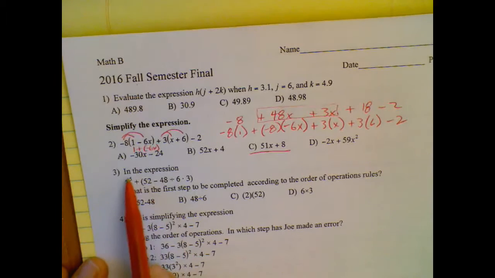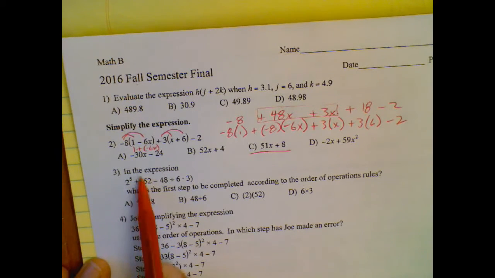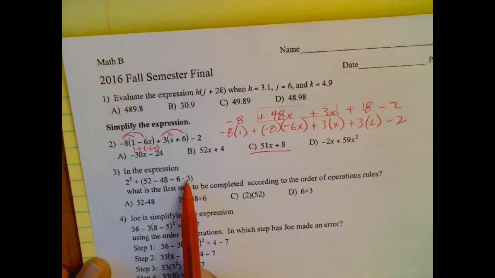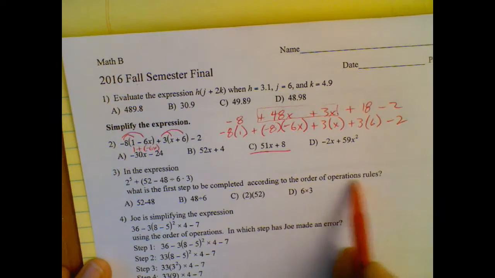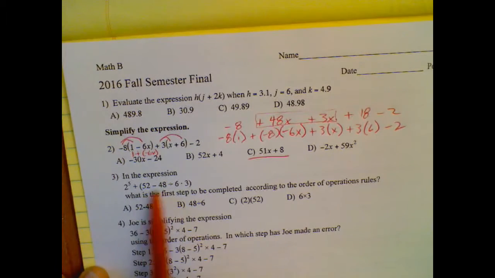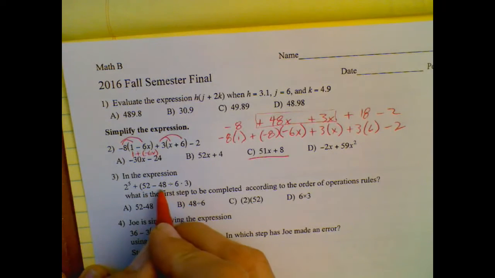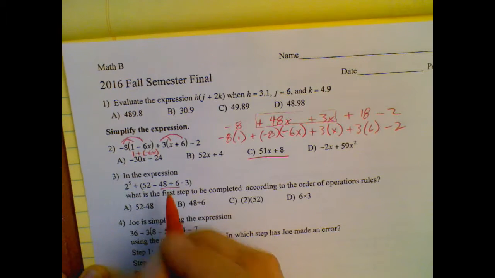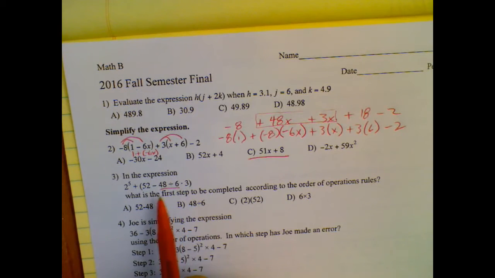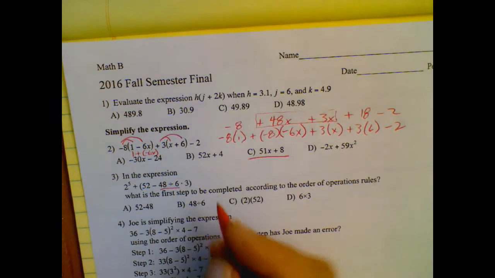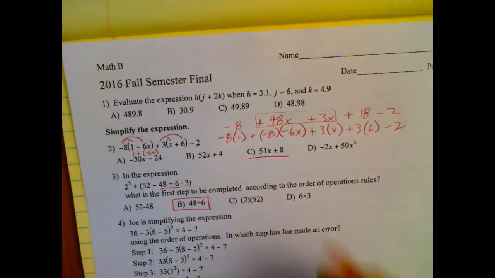Number 3. In the expression 2 to the 5th plus the quantity 52 minus 48 divided by 6 times 3, what is the first step to be completed according to order of operation rules? I have to go inside the parentheses, and here the first thing to do is this division problem, because there's no exponent, so I do multiplying, dividing from left to right, and this division is what I come up to first. There's my correct answer.